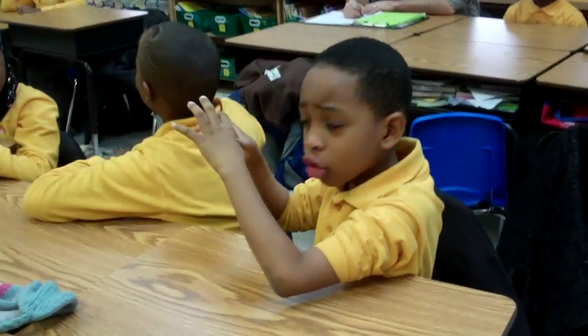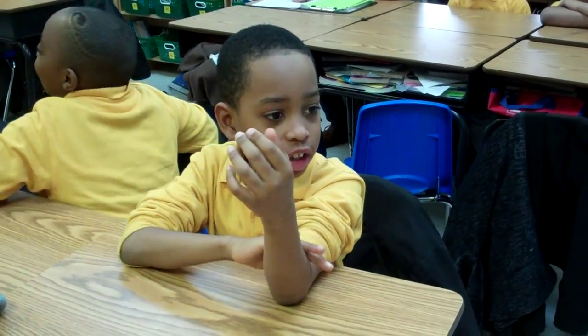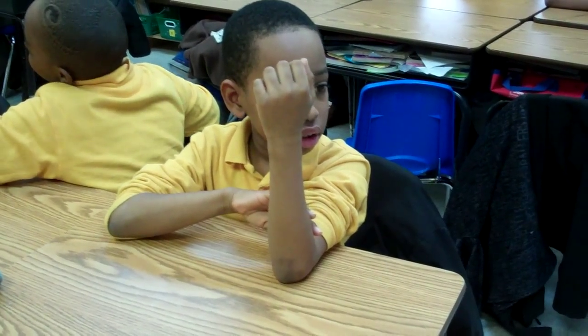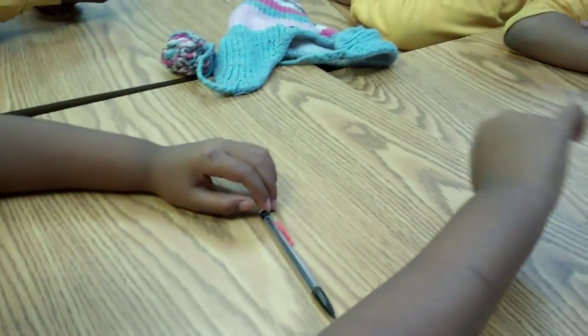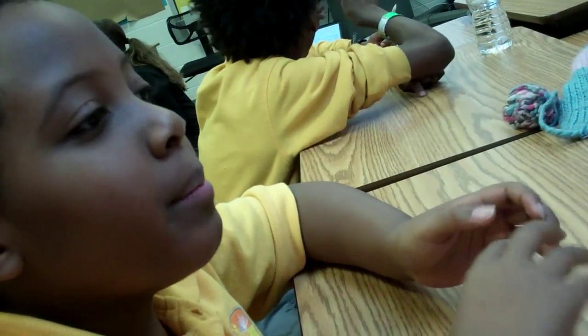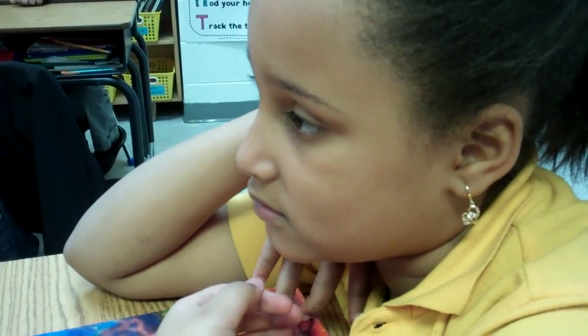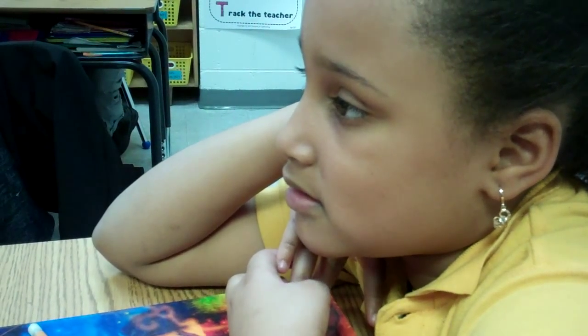Because it'll be too big. You have to make the square bigger until you get 18. I think it would not work because you can't times 8 times 8 because you won't know it.